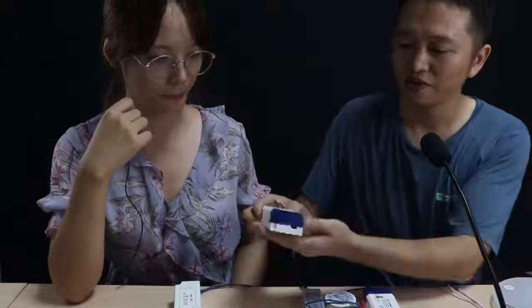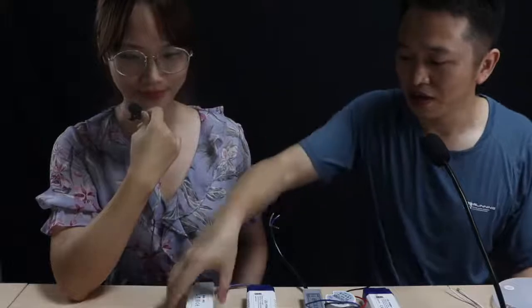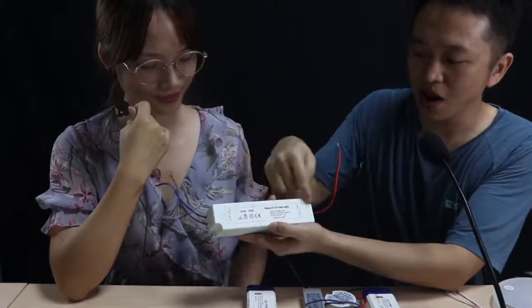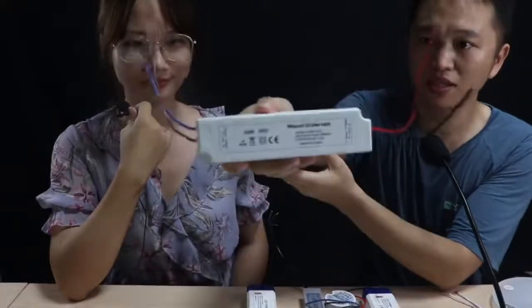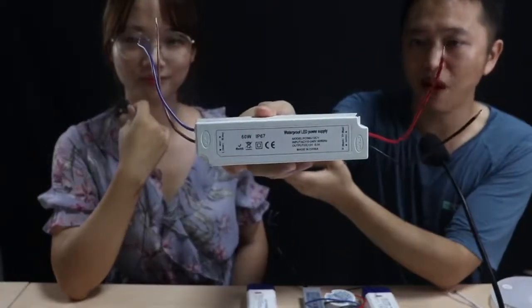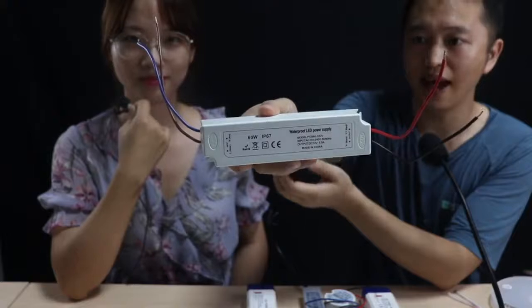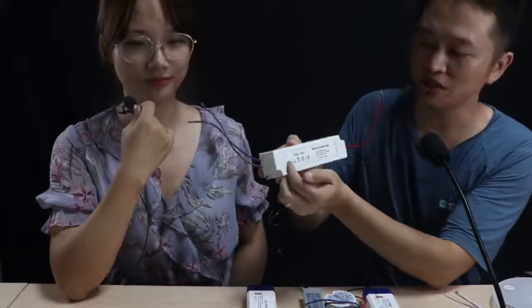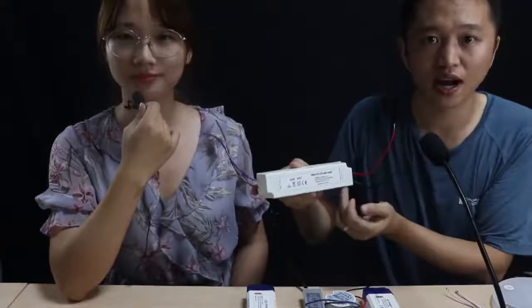So the connection of the LED power supplies is not so difficult as people think, because we can see it is marked on the LED power supply, the input and output. When you do the installation, you just follow the instructions on the label.